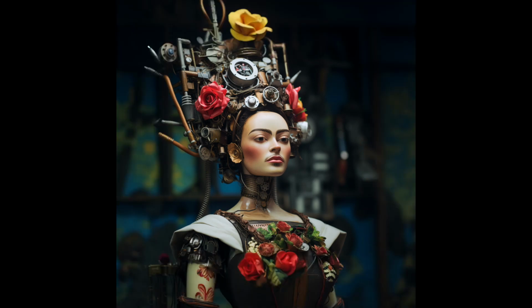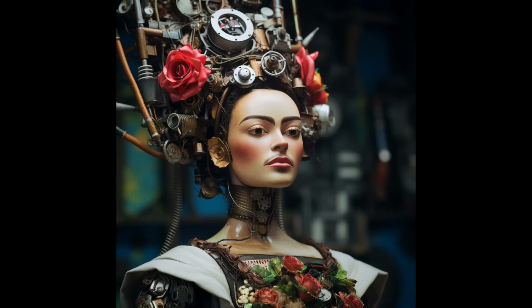Diffusion models are a powerful tool for artists. They can be used to generate realistic, abstract, or surreal images. They're also a versatile tool that can be used for a variety of artistic purposes.